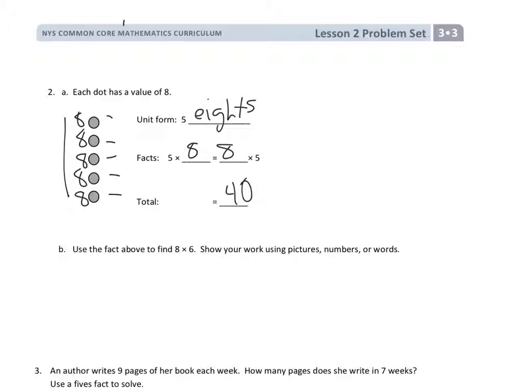So now it's asking us to use the facts above to find 8 times 6. So we're going to draw some dots. Up here we have 5 dots. Oops. You know what, guys? I'm going to take away the dots. I'm just going to write the number in, because that's how I do it.